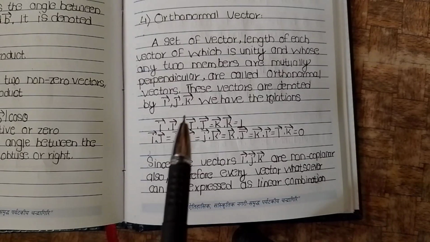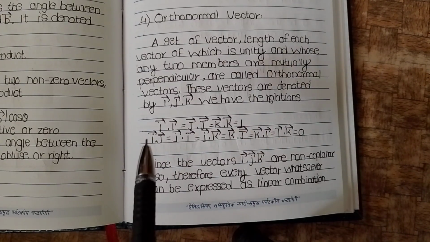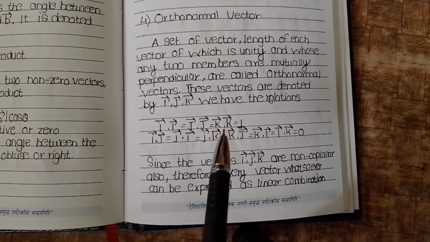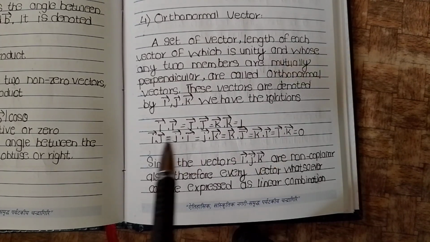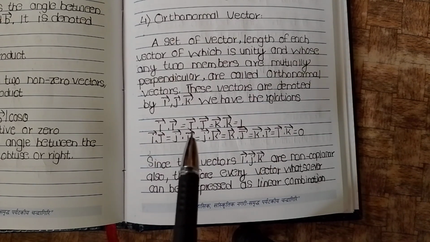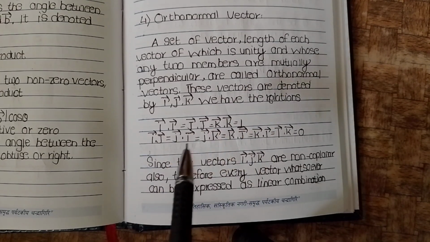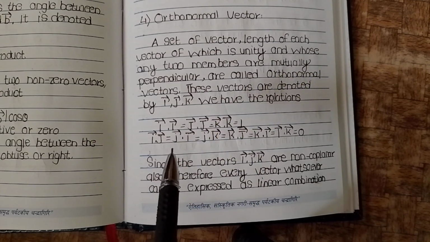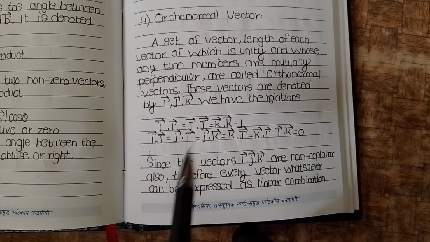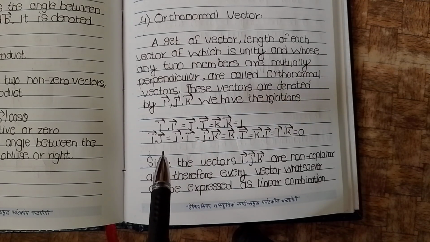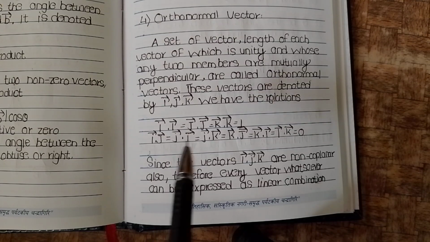A set of vectors, length of each vector of which is unity and whose any two members are mutually perpendicular, are called orthonormal vectors. These vectors are denoted by I vector, J vector, K vector, and we have the relations.